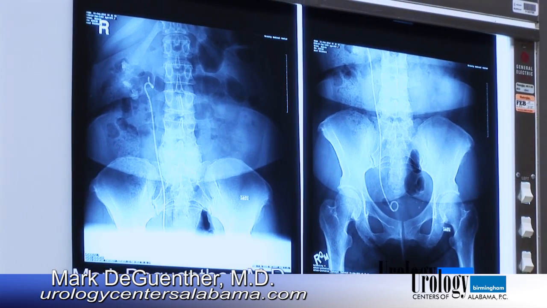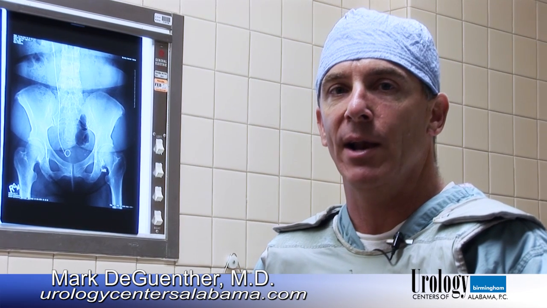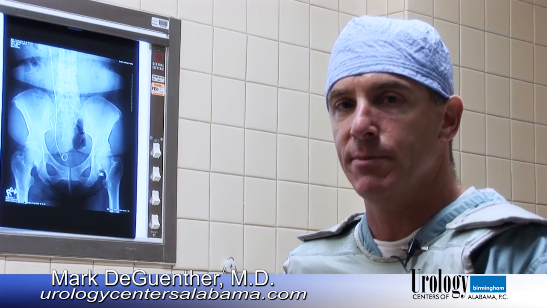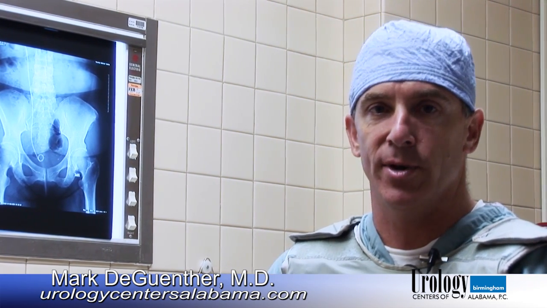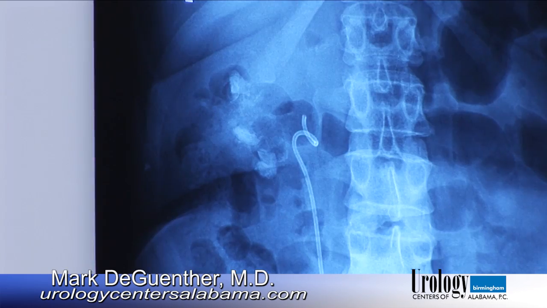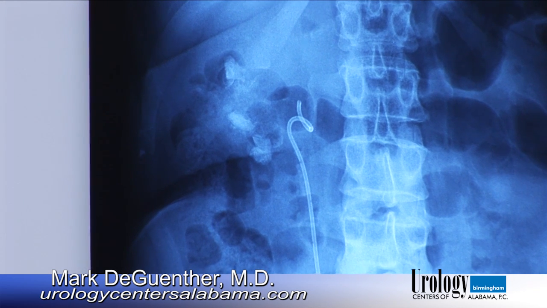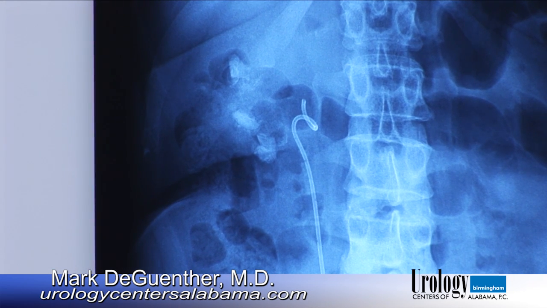A stent is used to prevent the urinary tract from being obstructed by large stone fragments. Sometimes a stent is necessary during a lithotripsy, as we call this procedure. Sometimes it is not. Generally, if there is a large stone greater than about half an inch or so, we will need to place a stent. Otherwise, we can do this procedure without a stent.